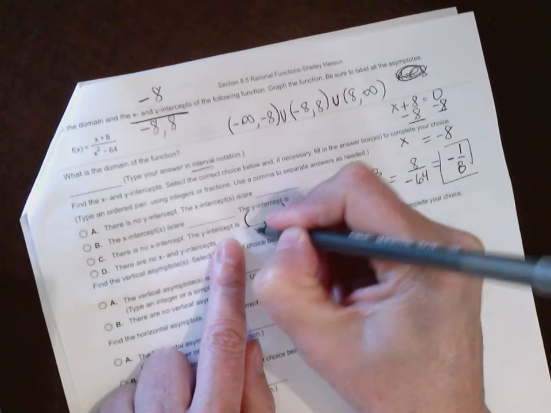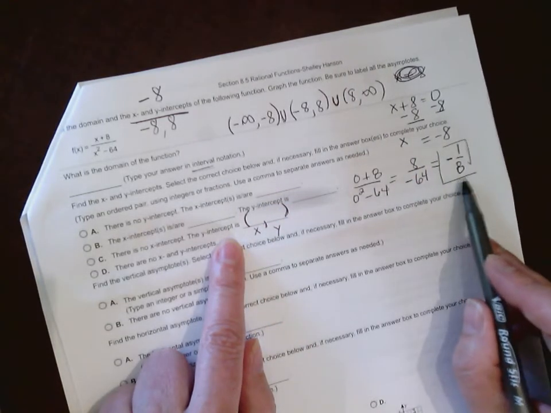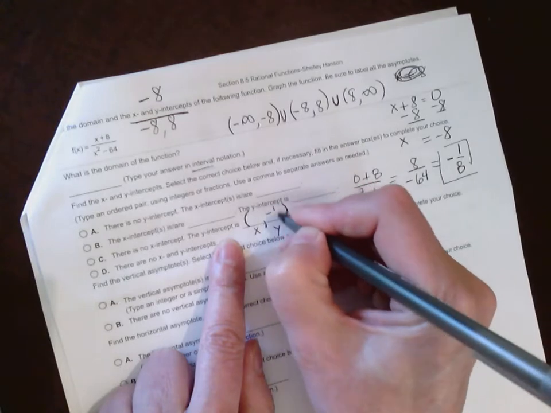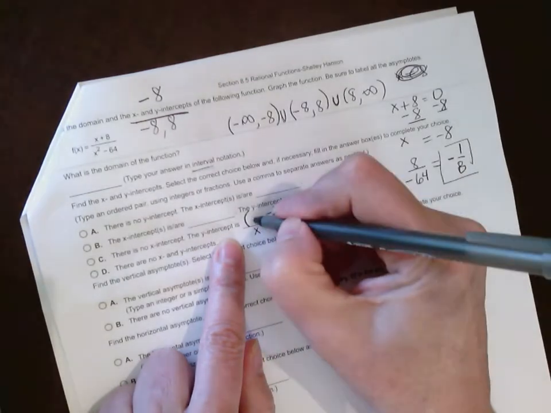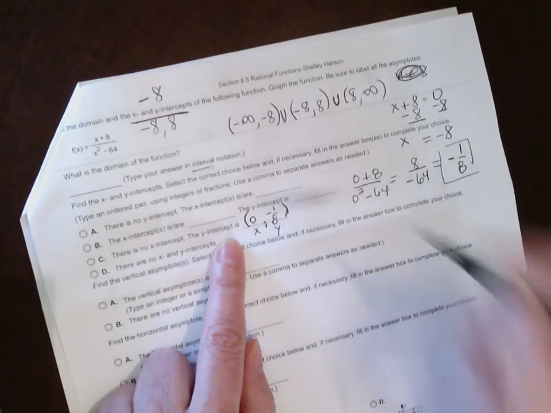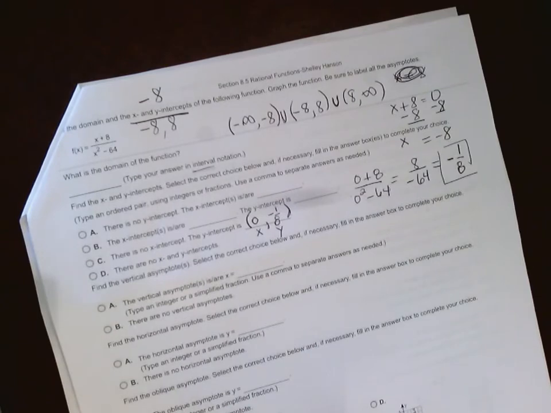All points have an x-coordinate and a y-coordinate. This number that you found here is the y-coordinate. That's where it crosses the y-axis at -1/8. Your x-coordinate, if you're on the y-intercept, is always 0.